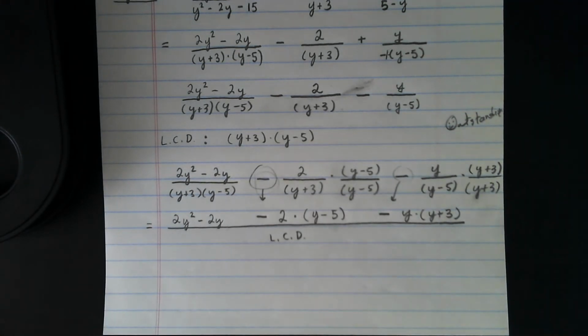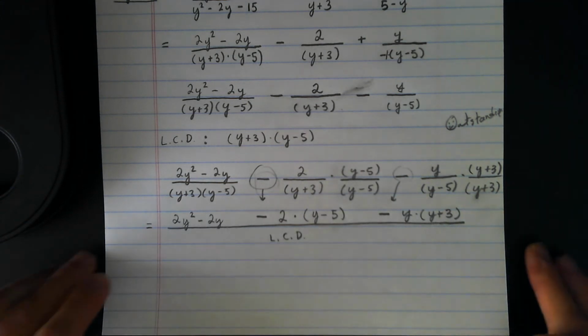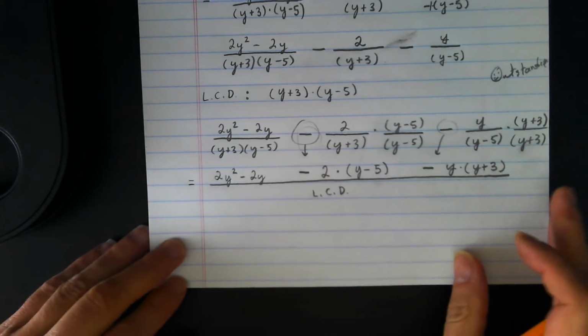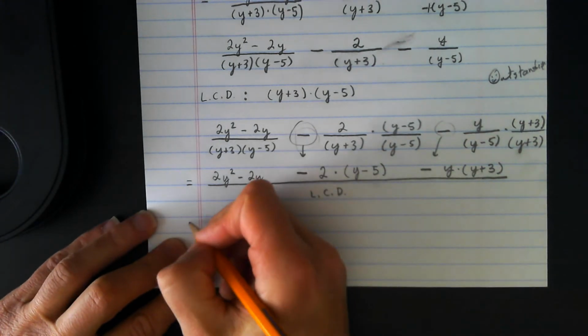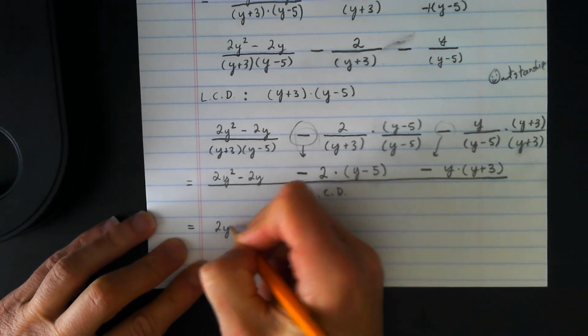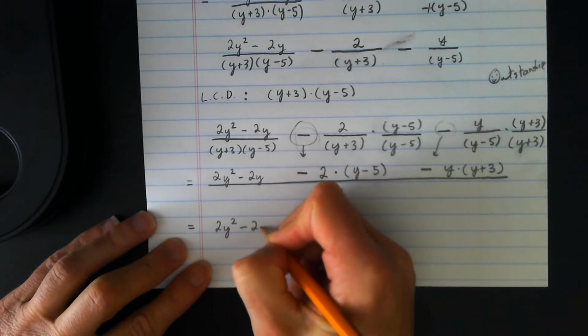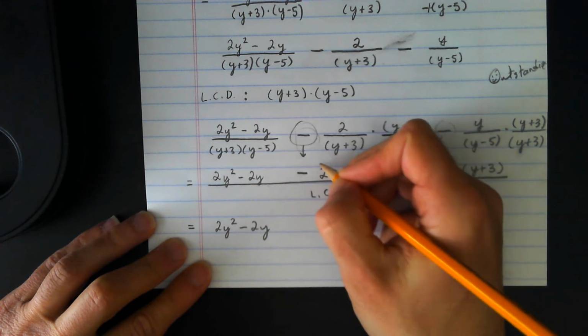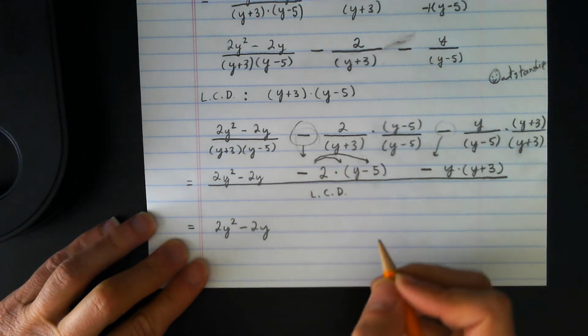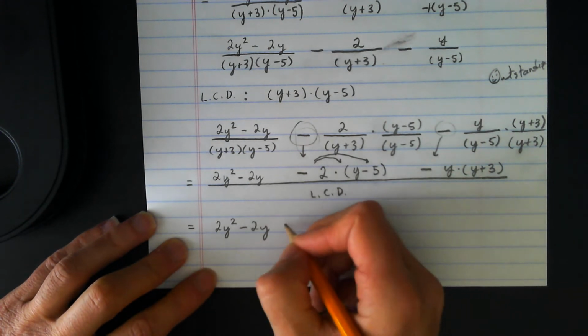Okay, and as you can see, we're quickly running out of room here, but that's okay. I'll just simplify this like so. I've got 2y squared minus 2y. I'm just going to distribute the negative 2. We're in the expand and collect like terms phase.